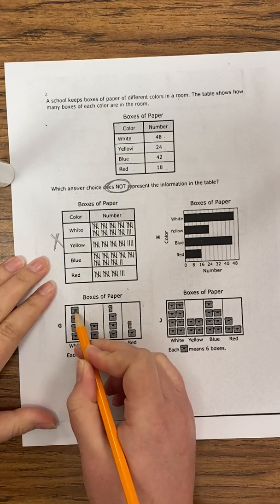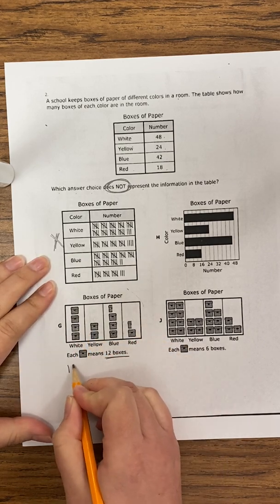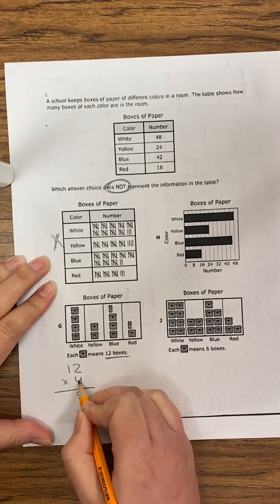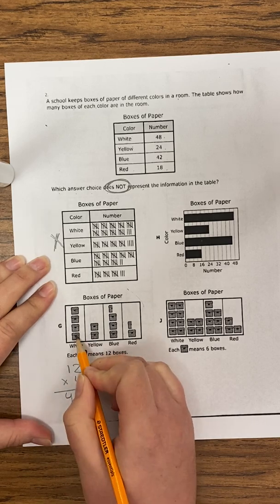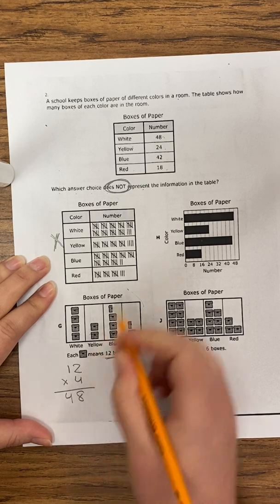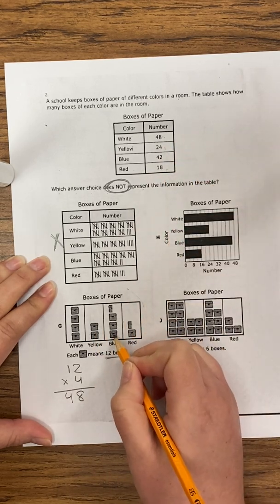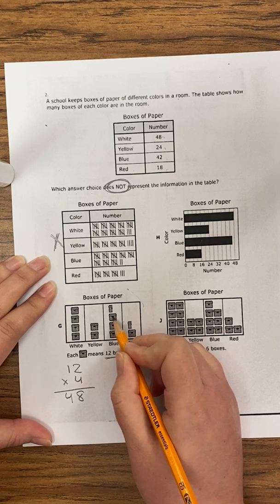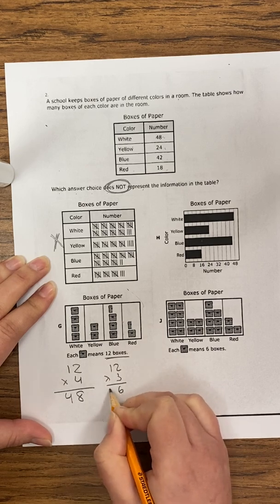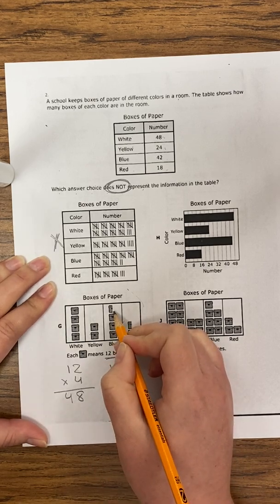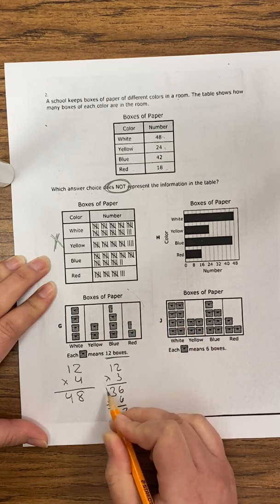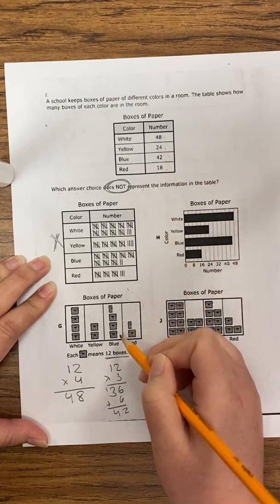So we have 12 written 1, 2, 3, 4 times. So we can write 12 times 4. 4 times 2 is 8. 4 times 1 is 4. So that's 48. That matches. Yellow. 12 plus 12 is 24. Yep. 12. 1, 2, 3. So that's 12 times 3 is 36. And then that's half. So half of 12 is 6. Add 6 to it. 3, 4. 42. Yep. 42 for blue.